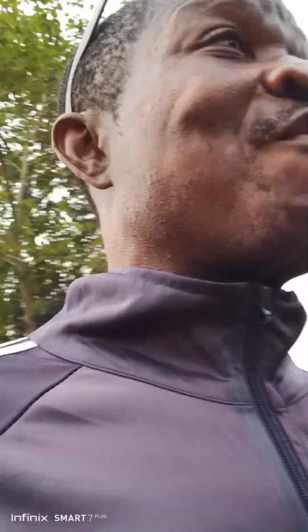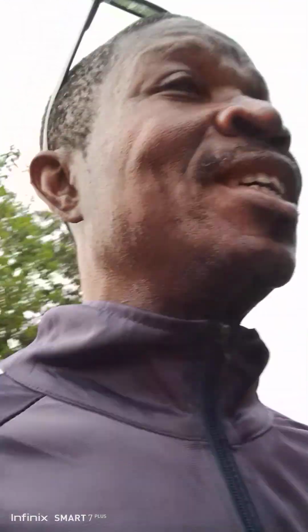For those who have never run before, you can see I'm gasping for breath because I'm almost doing one kilometer. Although you can see that I can still talk, why? Because I'm still using fat as a source of energy, so it is not so burdensome on the body. So go out there, let's see how the experience is.